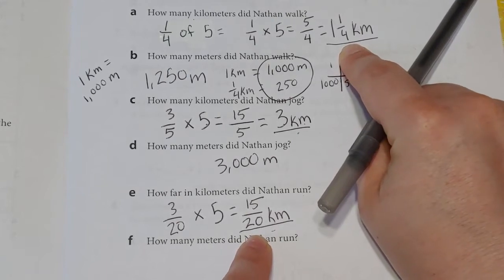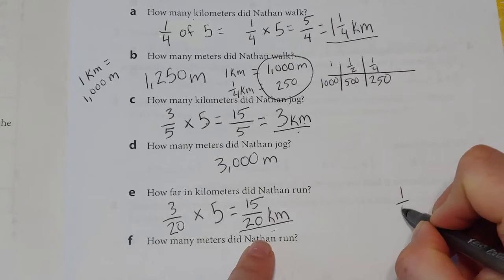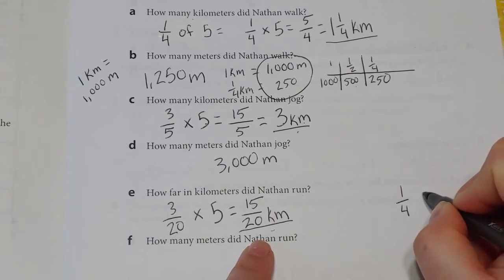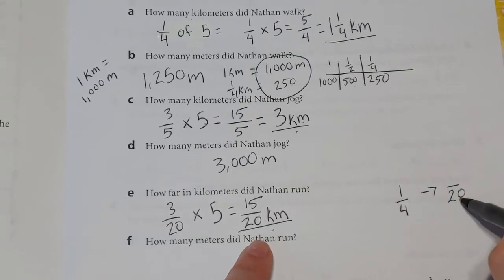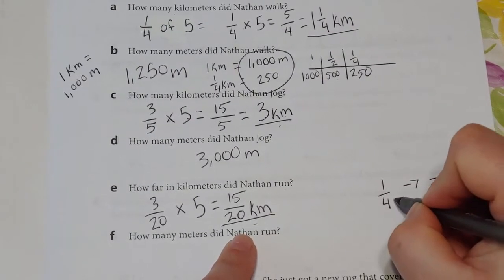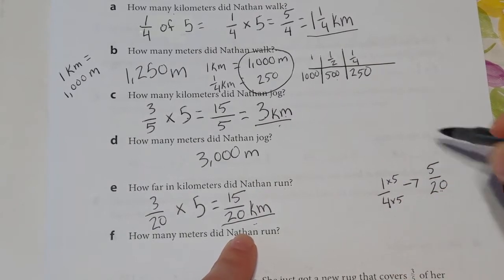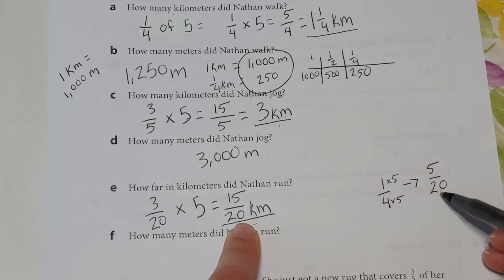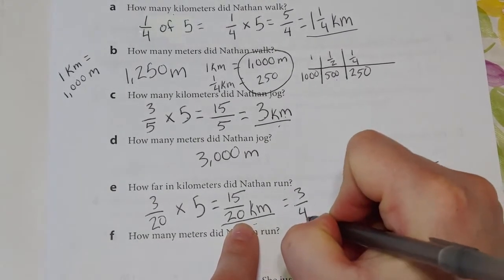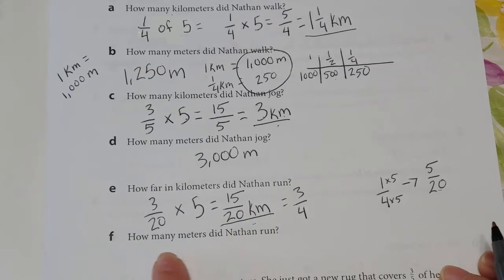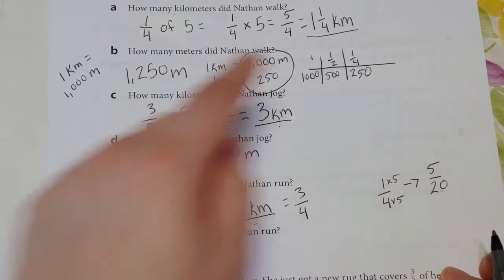Let's see what happens if we turn the 1/4 into 20ths. So 1/4, we want it to turn into 20ths. So 4 times what gets me 20? Oh, times 5. If I do it to the bottom, I need to do it to the top. So the same as 5/20, which means this is the same as 3/4. Which would make finding our meters a lot easier because we've already done all this work up here.